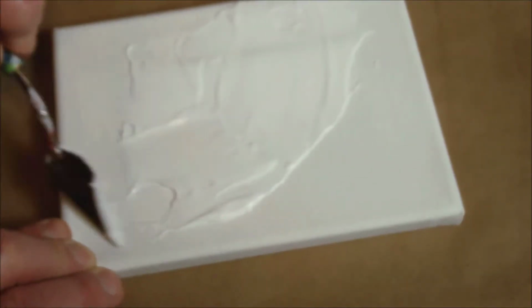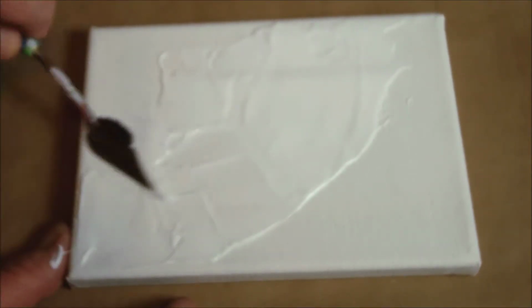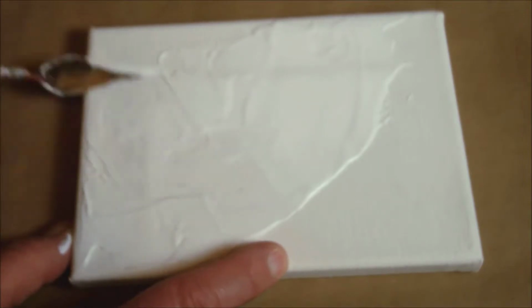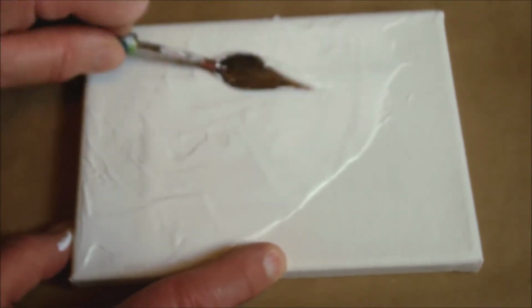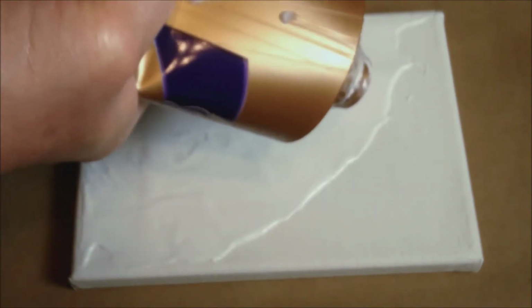So basically we're just going to show you texture, and we're not going to create an actual picture here. But if you're doing an abstract, you might want to incorporate some of these texture techniques in your abstract painting. It can really make a difference.